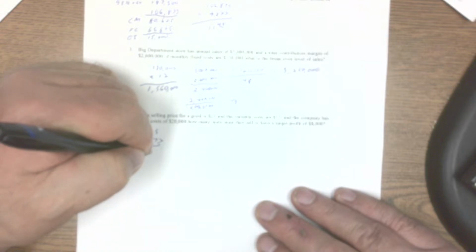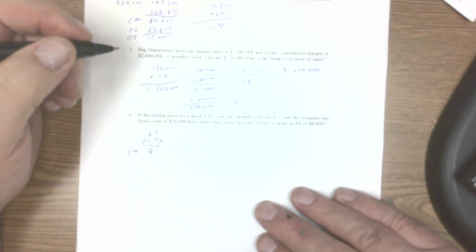And then finally, number 4. If the selling price for a good is $25 and the variable cost is $17, and a company has fixed cost of $20,000, how many units must they sell to have a target profit of $8,000? This doesn't include tax because we don't have a tax rate. So 25 minus 17 gives us a contribution margin of 8.